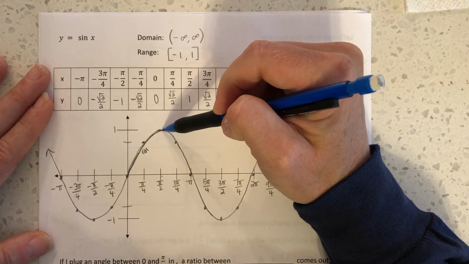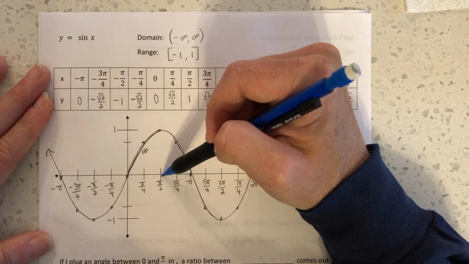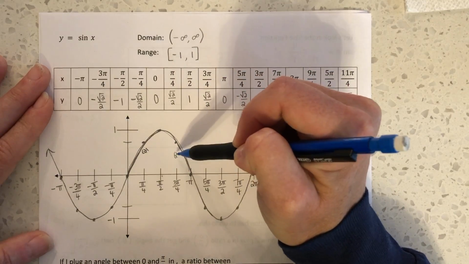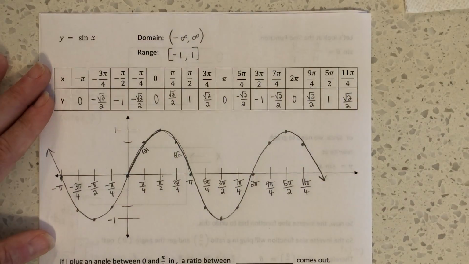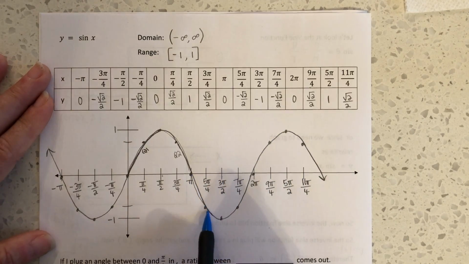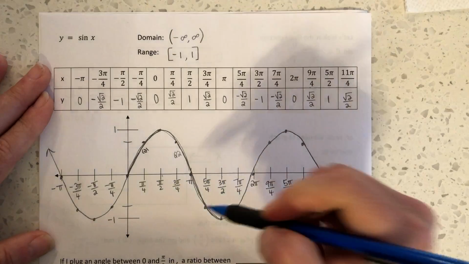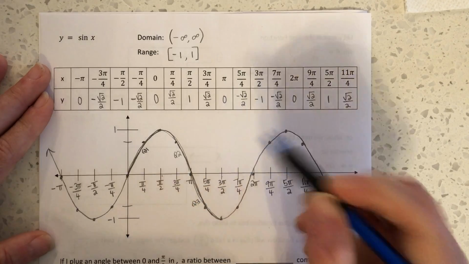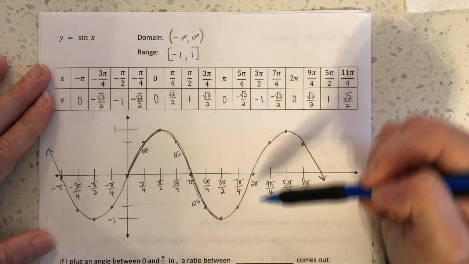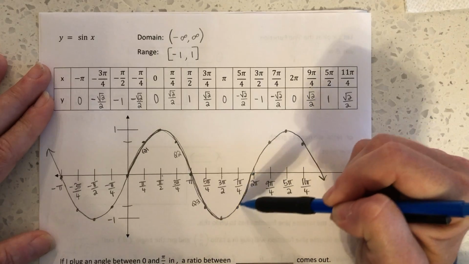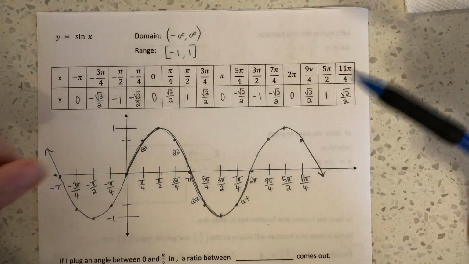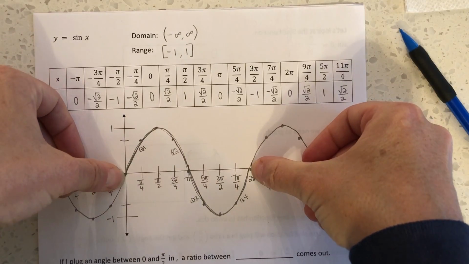All right, and then on this portion of the graph, from pi over 2 to pi, these are all of your quadrant 2 angles and ratios. From pi to 3 pi over 2, this portion of your graph right here, these are all of your quadrant 3 angles and ratios. And then from 3 pi over 2 to 2 pi right here, these are all of your quadrant 4 angles and ratios. And that is one complete sine wave, right?